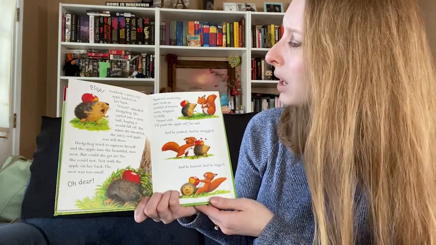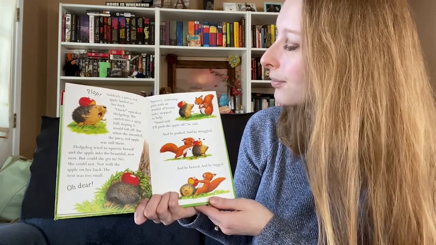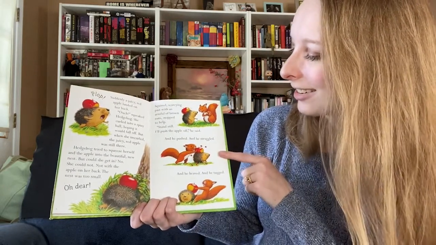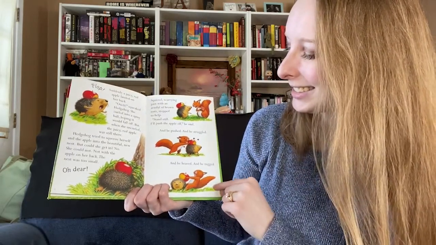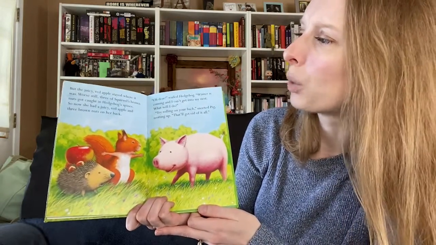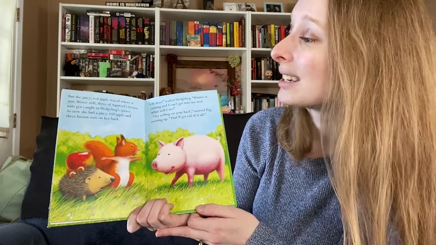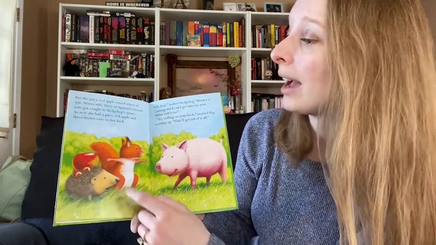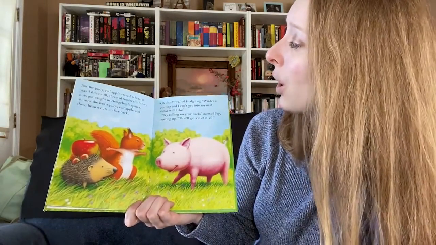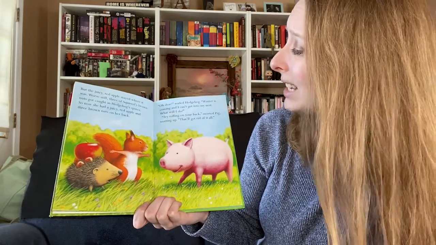Oh dear. Squirrel, scurrying past with an armful of brown nuts, stopped to help. Stand still. I'll push the apple off, he said. And he pushed, and he struggled, and he heaved and he tugged. But the juicy red apple stayed where it was. Worse still, 3 of Squirrel's brown nuts got stuck in Hedgehog's spines. So now she had a juicy red apple and 3 brown nuts on her back. Oh dear, wailed Hedgehog. Winter is coming and I can't get into my nest.